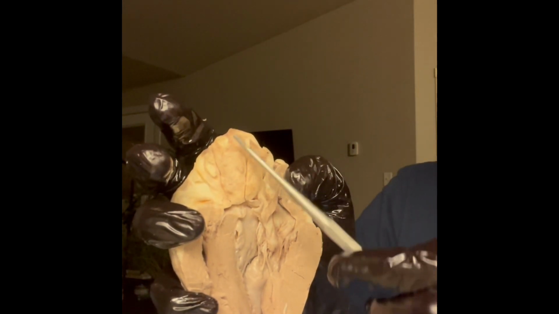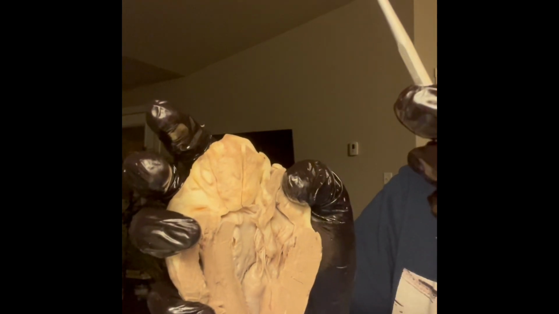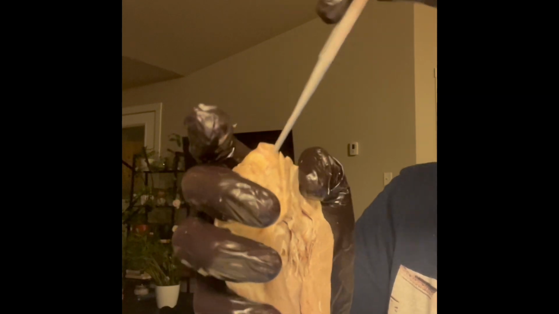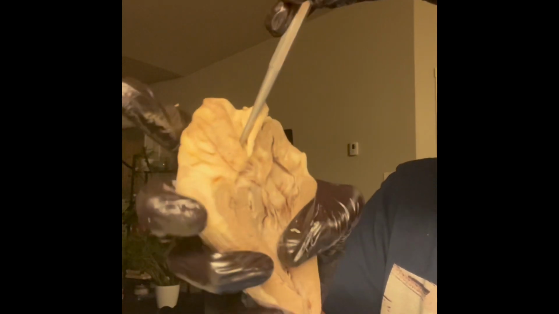For oxygenated blood to leave and go up into the head and the neck, etc., it usually goes through the left atrium and then up into the aorta. But I'm just going to go through here, so it's a bit easier to see the demonstration.